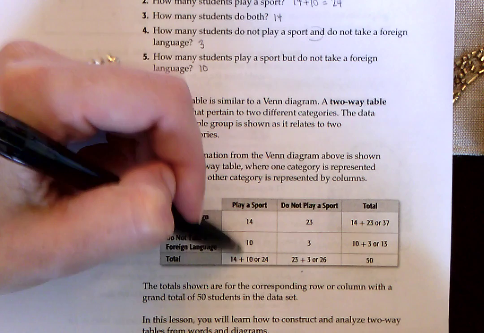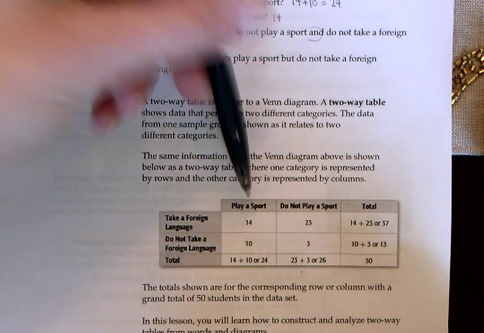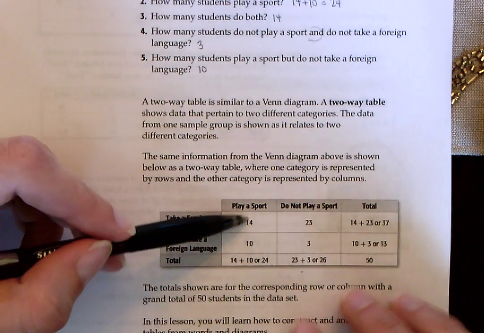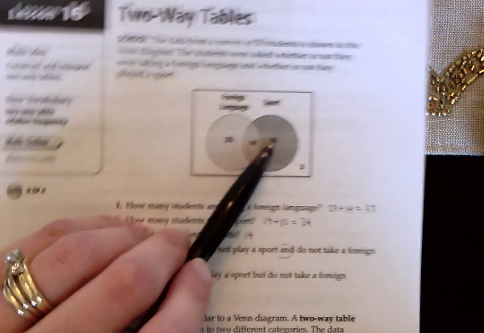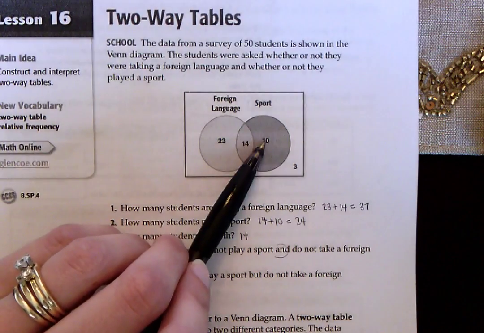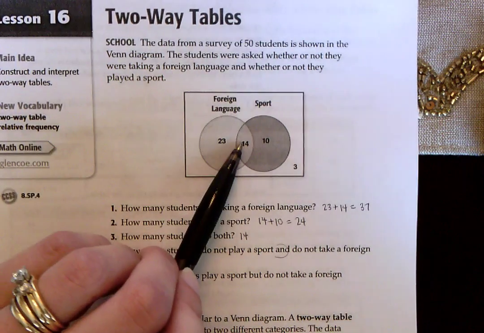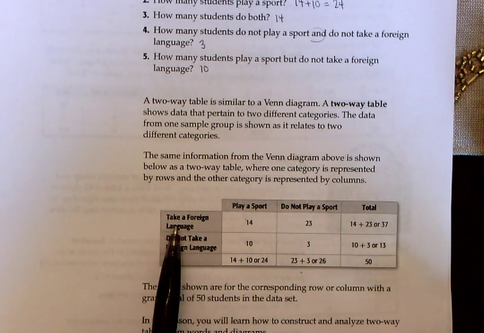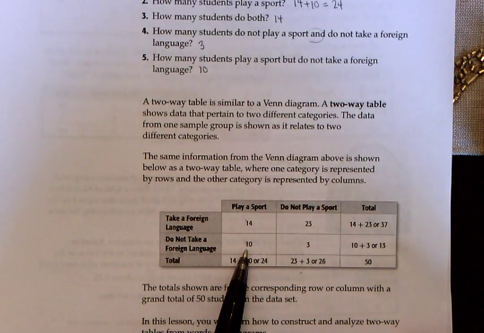okay, you've got those totals going down here, I guess. We should look at that. Play a sport is down. So playing a sport would include the people in this circle right here. People that play a sport but don't take the foreign language, and then people that play a sport but do. So that's what we have here. Play a sport was 14 with the foreign language, and this is do not.